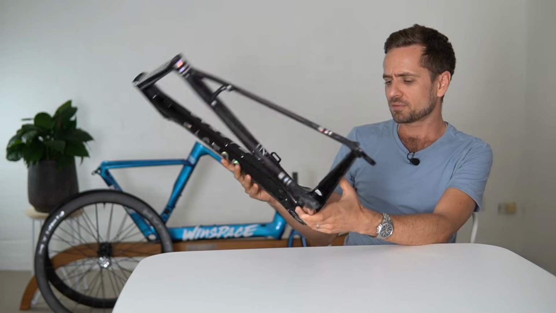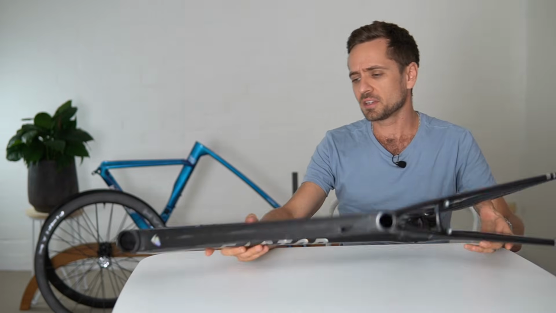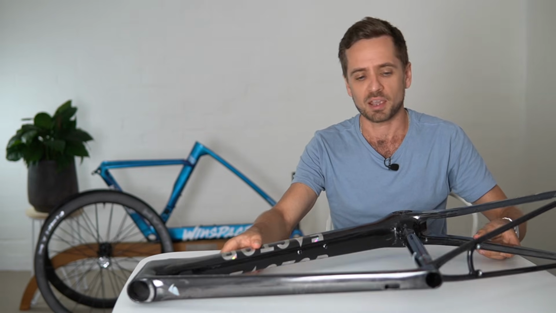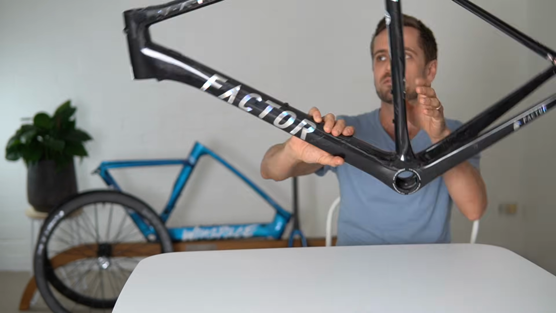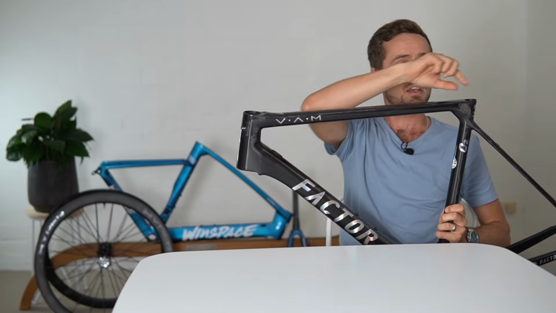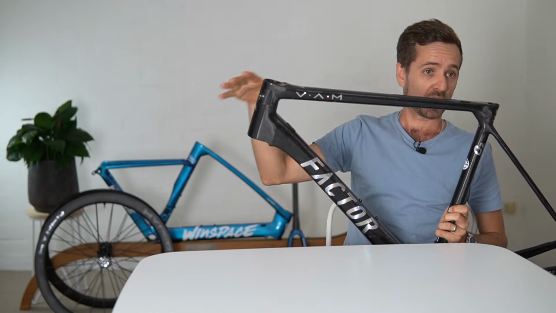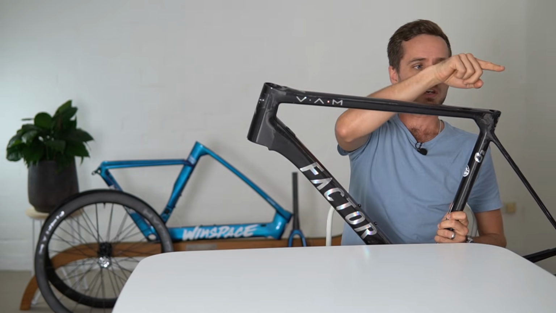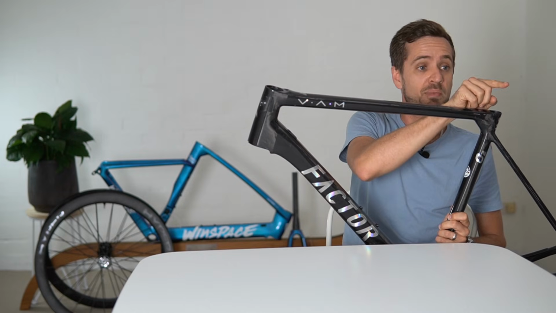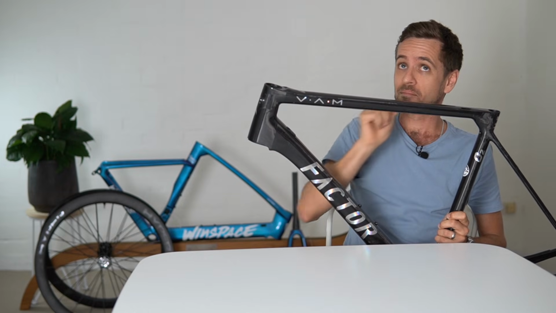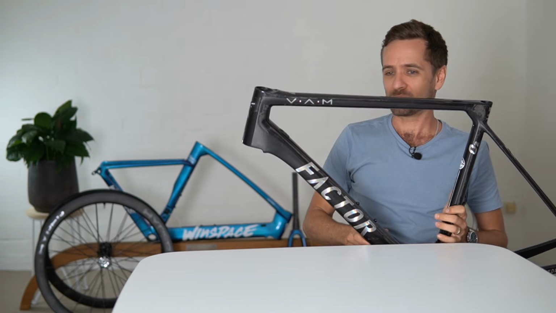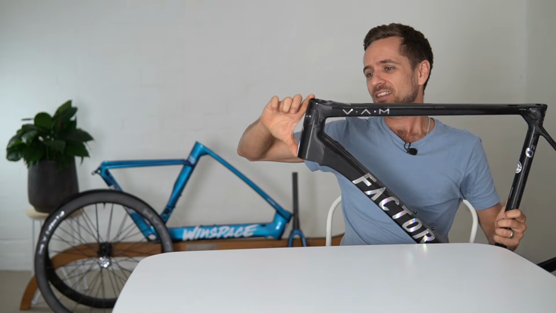So with frame geometries, there are three main dimensions that you really want to be the most careful of. There's the effective top tube length, which is taken from a center point here horizontally, when the bike is perfectly level, to an imaginary intersection point where that horizontal line would meet the center of the seat tube. That's how most manufacturers measure effective top tube. Not all, but most.